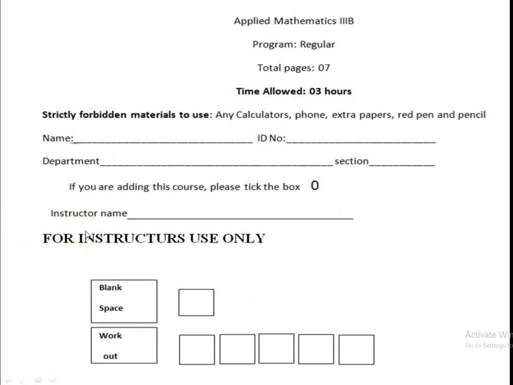Okay, welcome back, students. Today I have prepared one final exam for you. It is a final exam for the Applied Mathematics 3 course. I brought it right now so you can understand what the exam looks like, and also so you can recall what you studied in your semester course under Applied Mathematics 3. I prepared this to make your study fruitful.